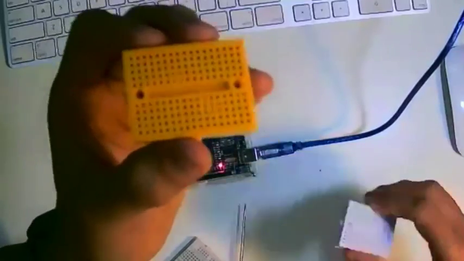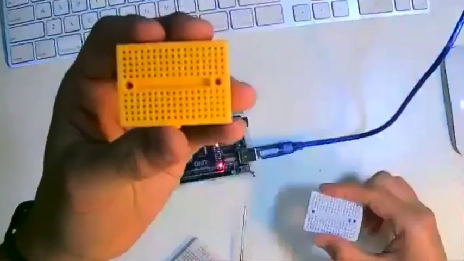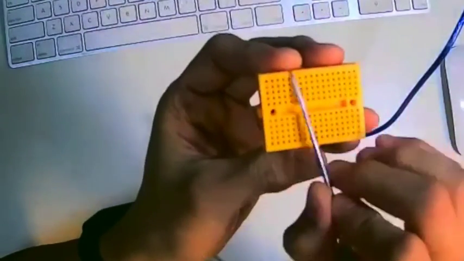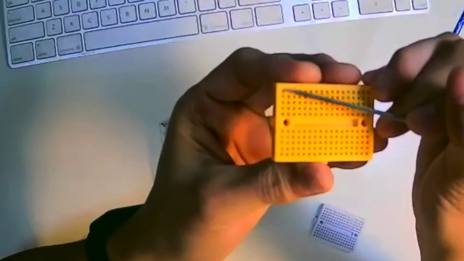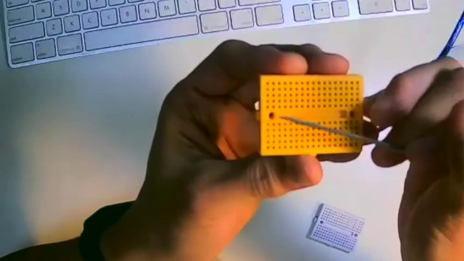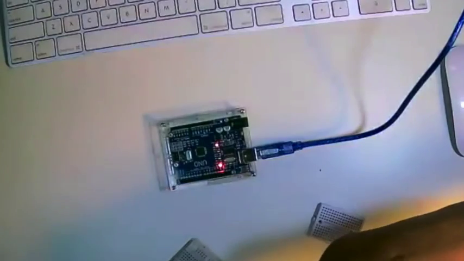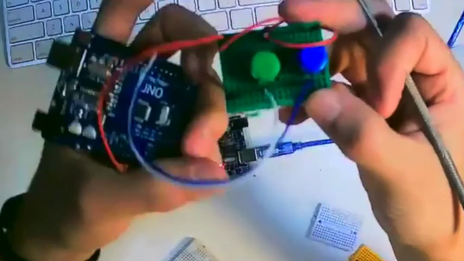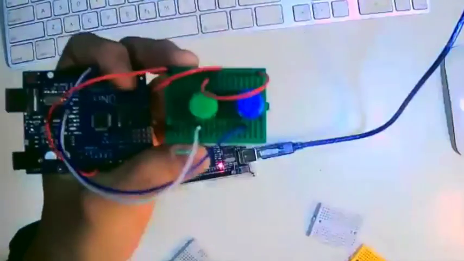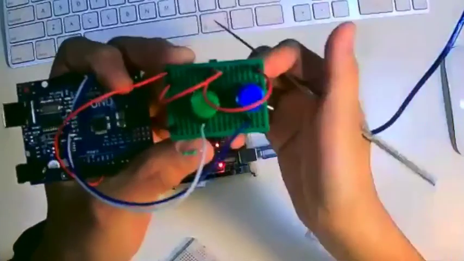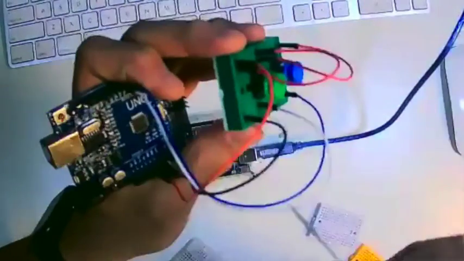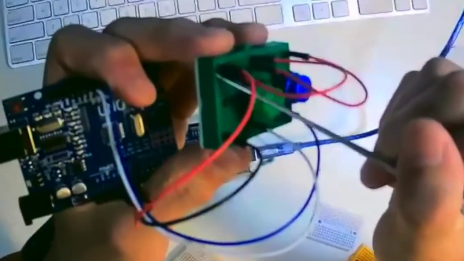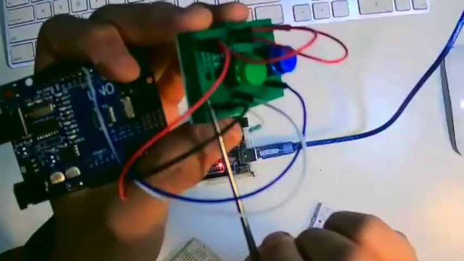Now, in case you have this small breadboard, the top is not connected. Here is a connection. Let me show you one of the examples. This is the two-button circuit I want you to try. I am using this as a positive, and the bottom as a negative.